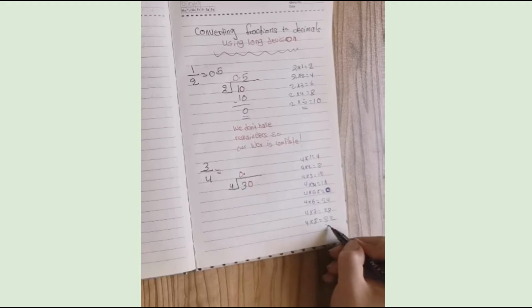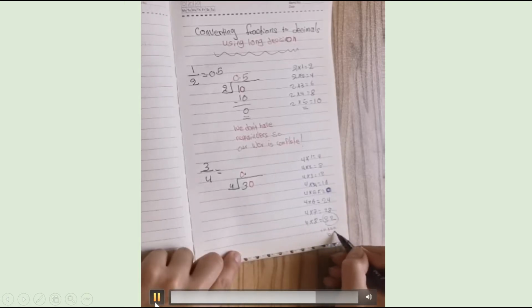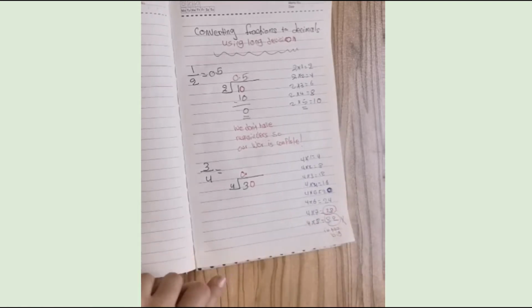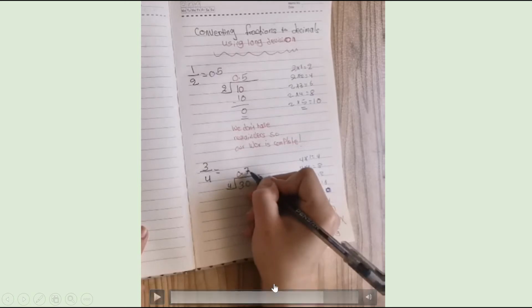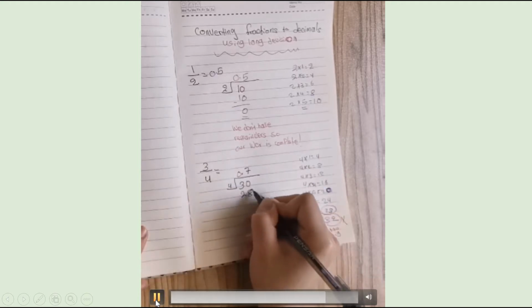We have two numbers that are close to 30, 28 and 32. But since we are subtracting here, we cannot use the 32 because 32 is bigger than 30 and we cannot subtract 32 from 30. So we are using the next closest number, which is 28 here. 32 is too big, so we are using 28. Now, what number if we multiply 4 by it, we get 28? 7. So 7 multiplied by 4 equals 28.